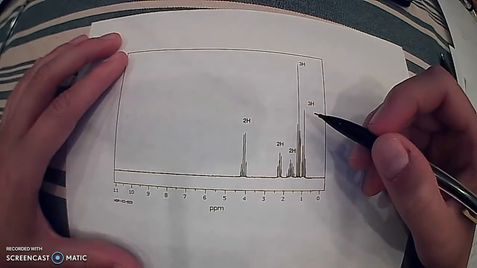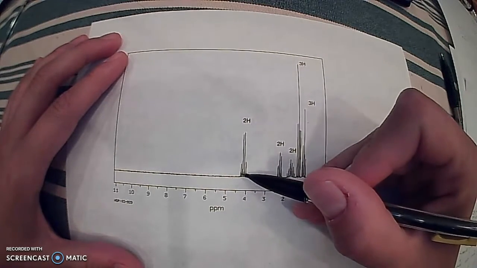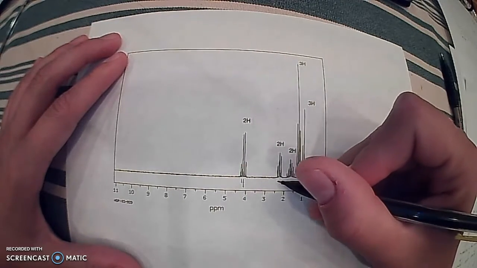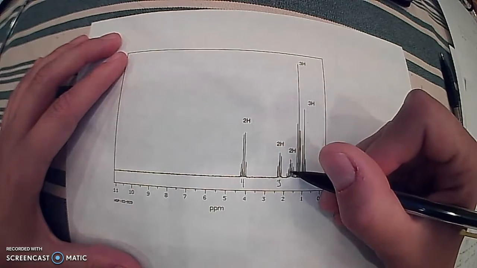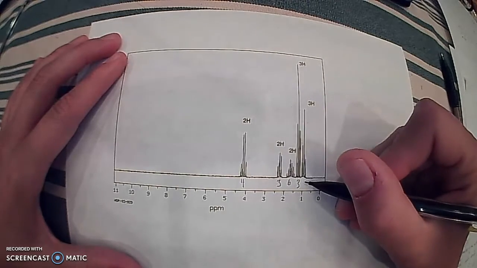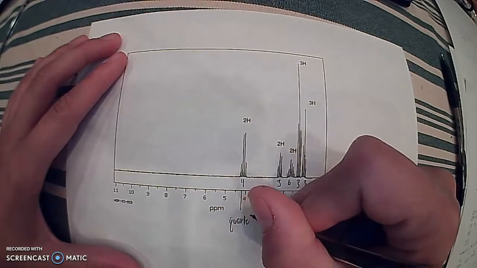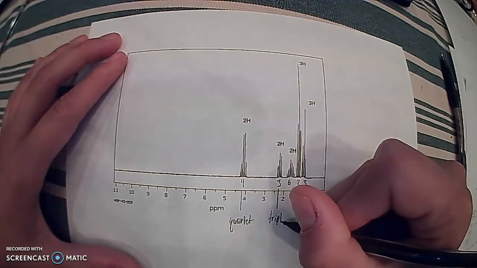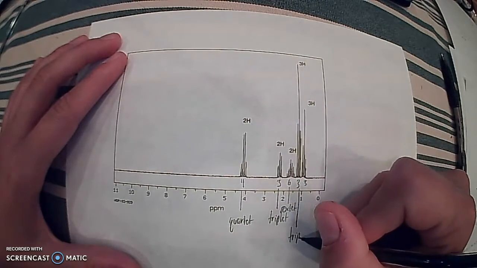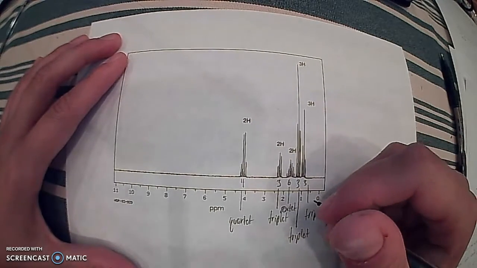Now we're going to look at the peaks, or the multiplicity, of each hydrogen cluster. If we count here, we got 1, 2, 3, 4 peaks in that cluster. We have 1, 2, 3 in this cluster, 1, 2, 3, 4, 5, 6 in this one, 1, 2, 3 in this one, and 1, 2, 3 in this one. So what that means for us is we have a quartet here, a triplet here, a sextet here, another triplet here, and another triplet here for the coupling names.